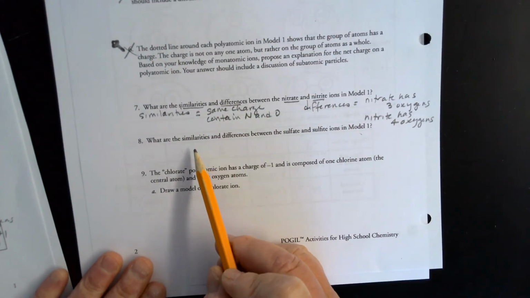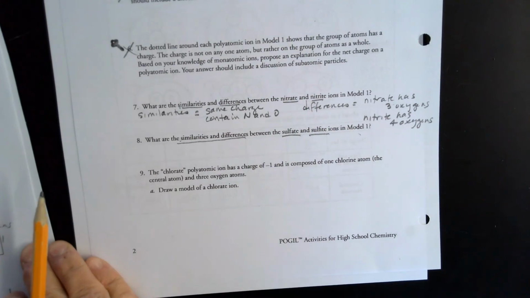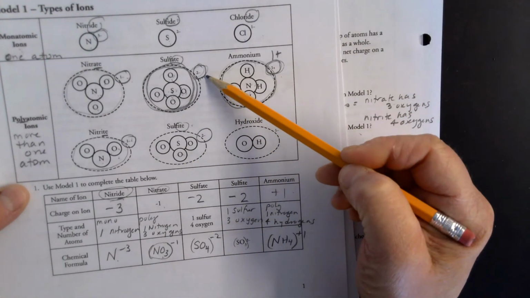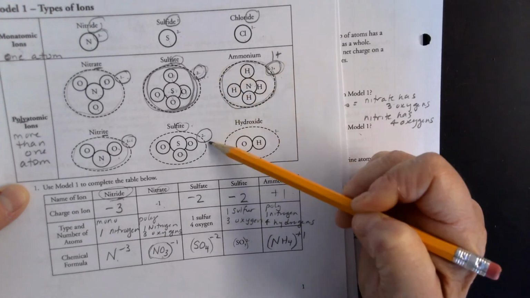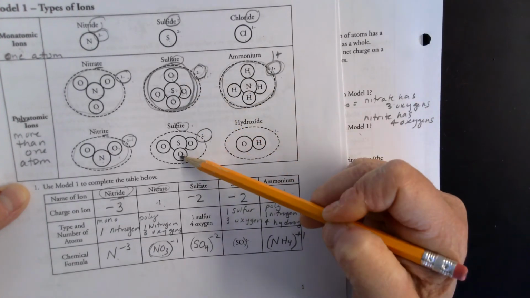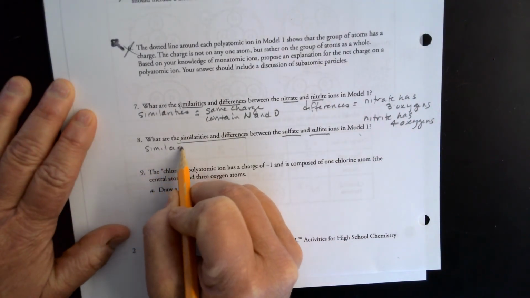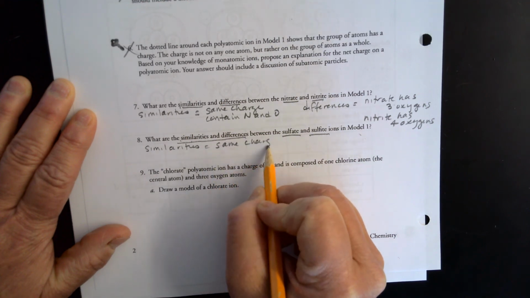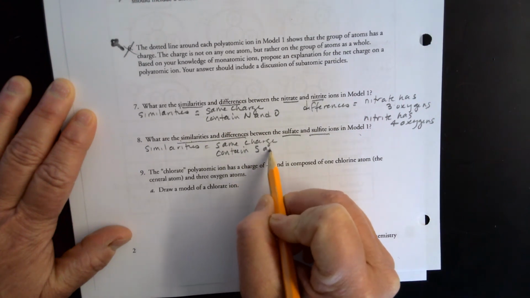Let's do a similar comparison, similarities and differences between sulfate and sulfite. Sulfate, -2. Sulfite, -2. So they both have the same charge, and they both contain sulfur and oxygen. So similarities, same charge, and they both contain sulfur and oxygen.